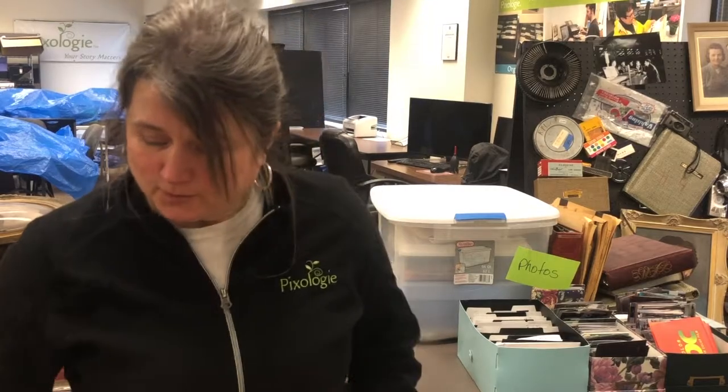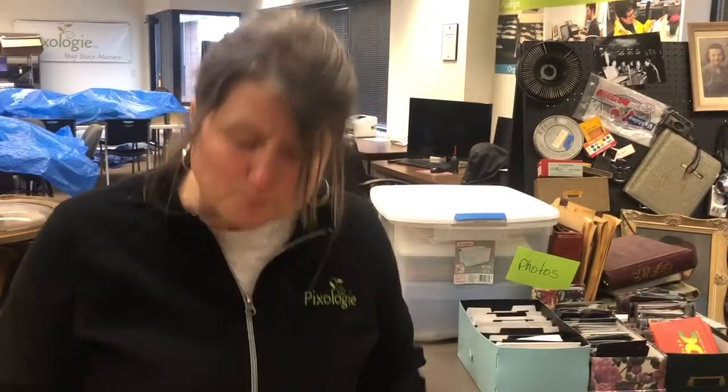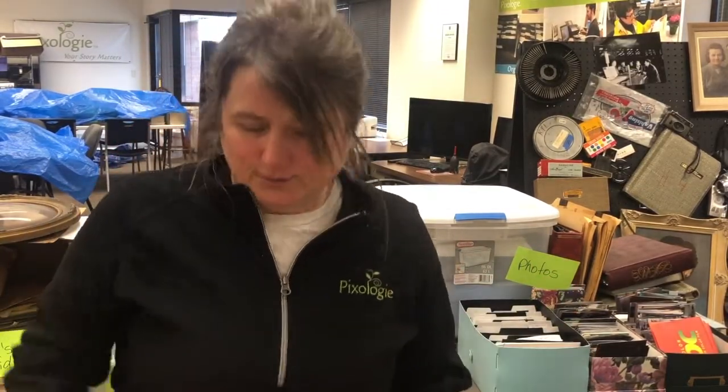So tools include the bins. Index cards can be really helpful. We here use green sheets of paper because they stand out. We can label them, and we like it. It just works for us. But index cards work. You can cut up construction paper. We've used all sorts of things.